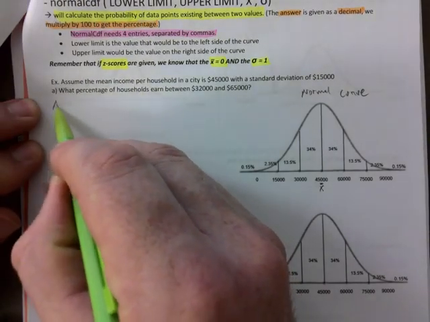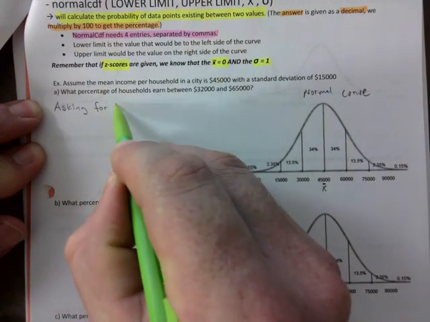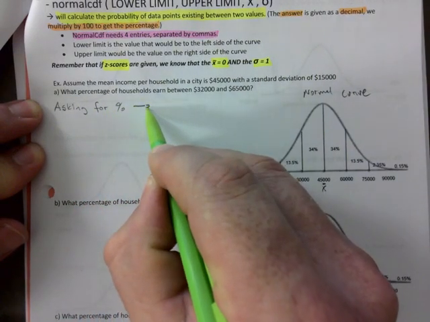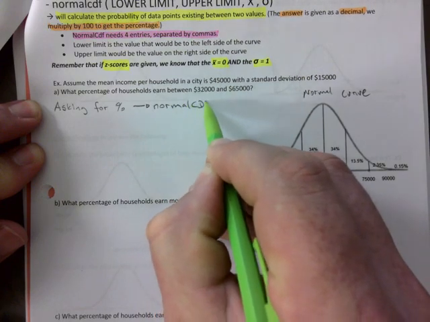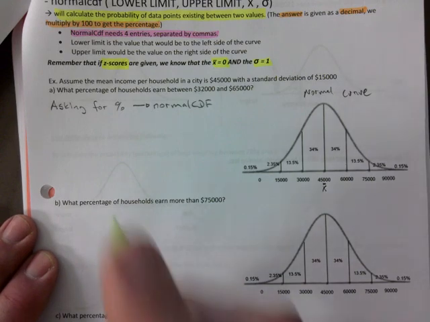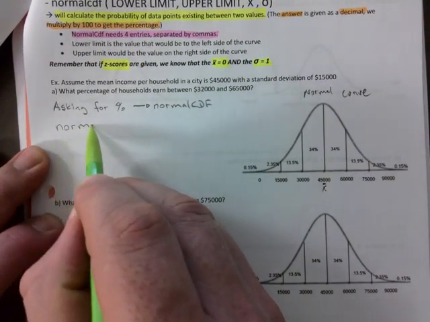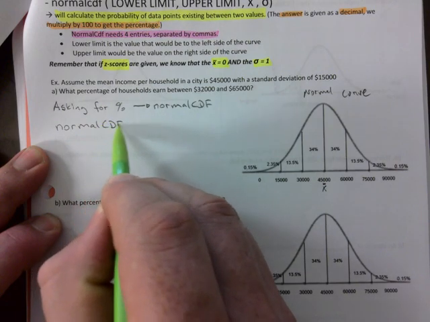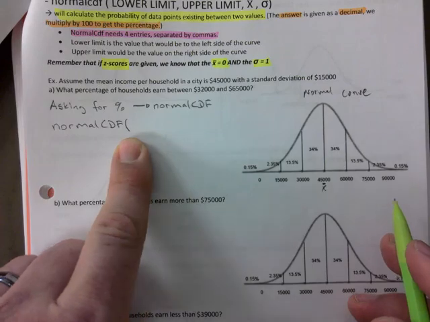Asking for percentage. You should know right away this is a normal CDF scenario. And I want you to show this as part of your work. Okay, normal CDF, and then you enter the values that it requires.